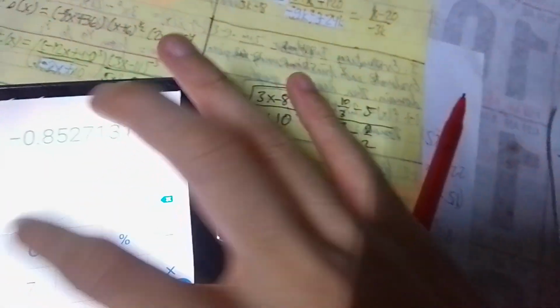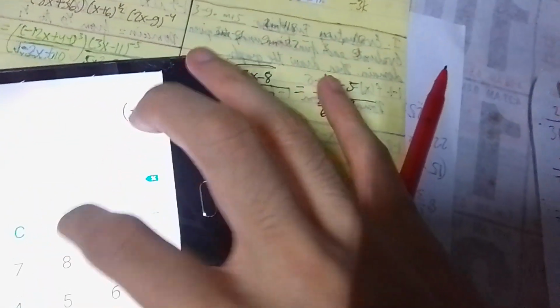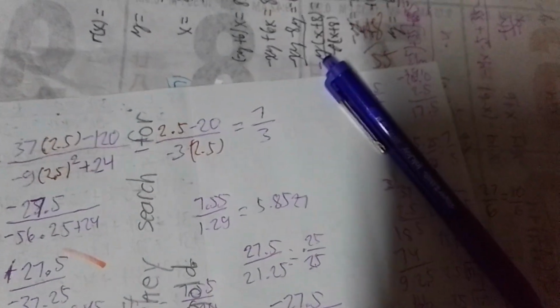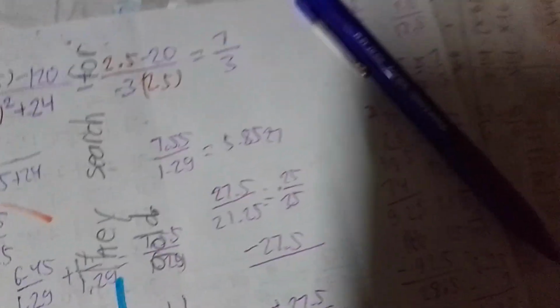Then remember this one is negative 5 plus this guy. So that's supposed to be our answer. And hang on, it does not equal 7/3. It ends up with a very different answer. So our answer here is also extraneous, because on the other side we are supposed to get 7/3, but we are not getting that answer.